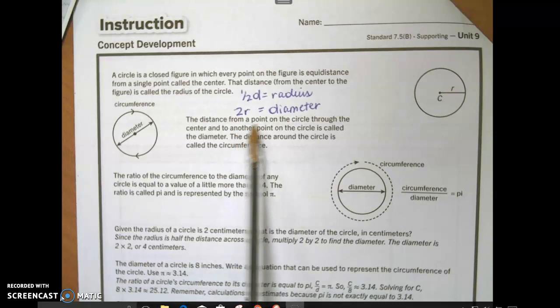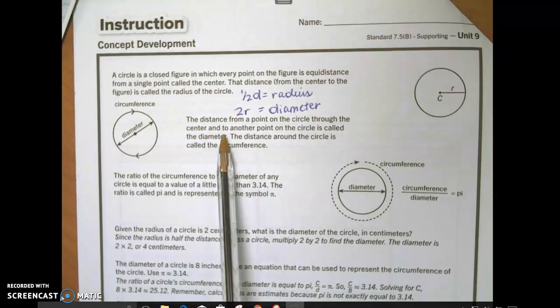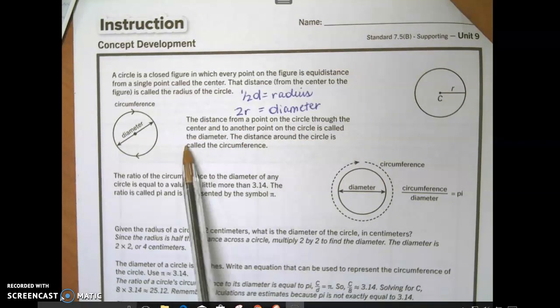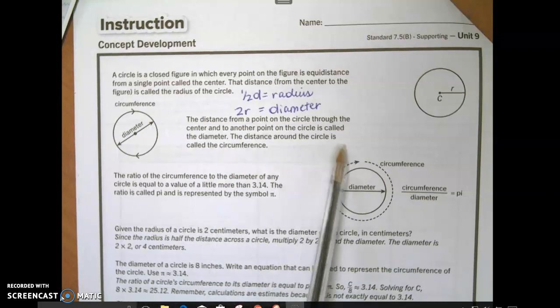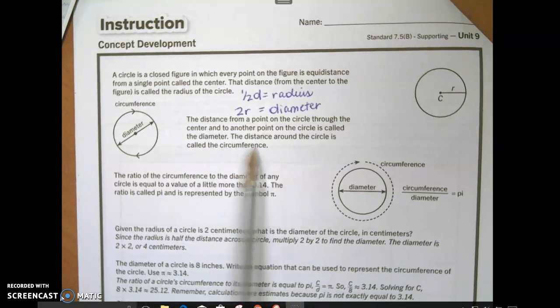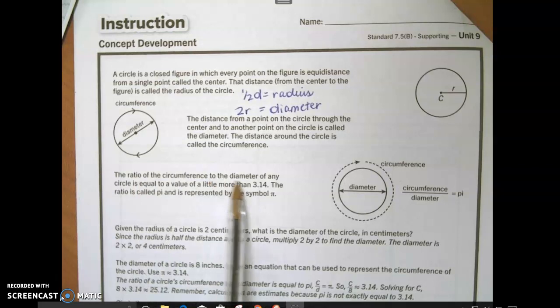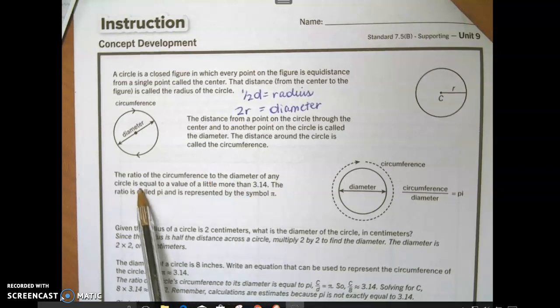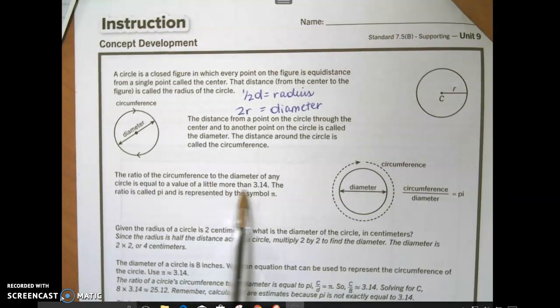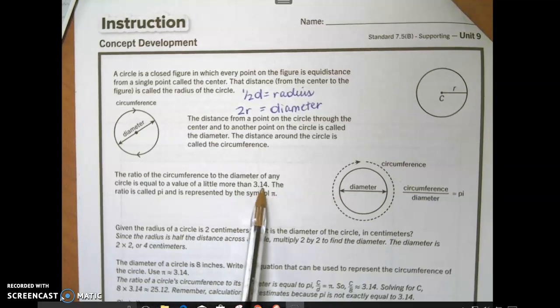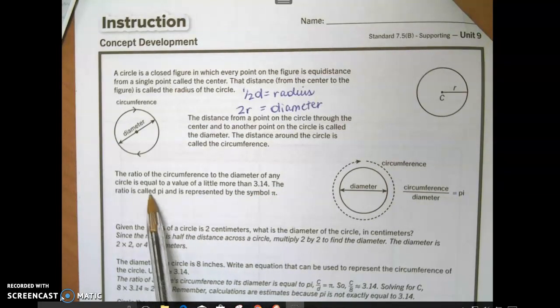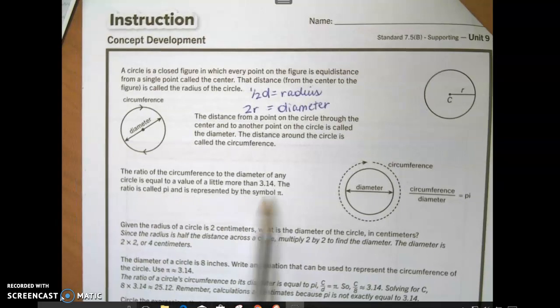The distance from a point on the circle through the center and to another point on the circle is called the diameter. The distance around the circle is called the circumference. The ratio of the circumference to the diameter of any circle is equal to a value of a little more than 3.14. This is pi. The ratio is called pi and is represented by the symbol pi.